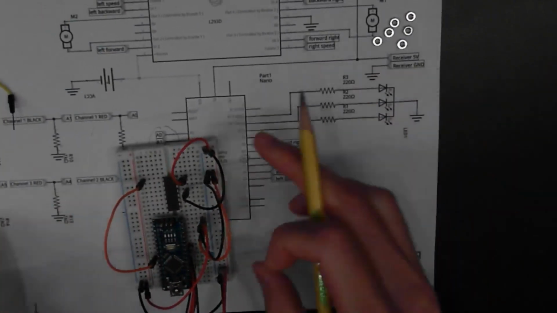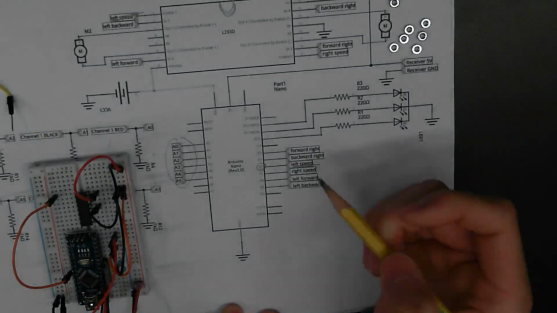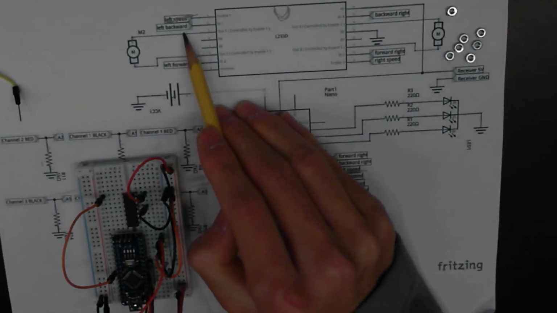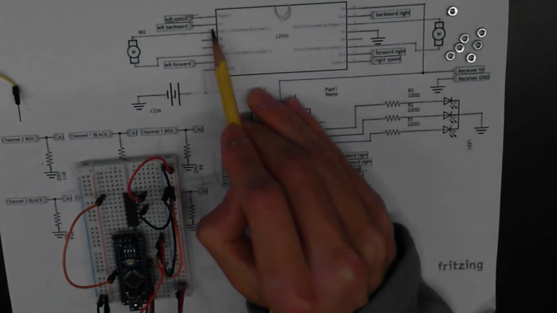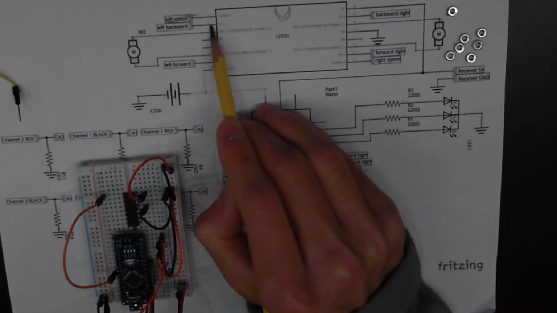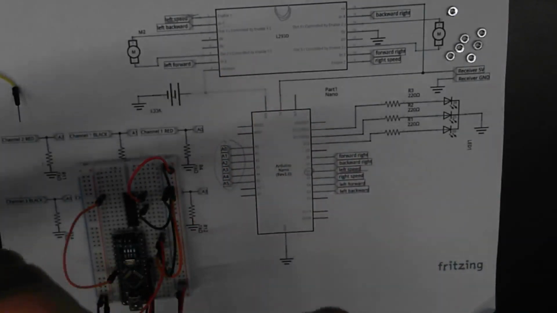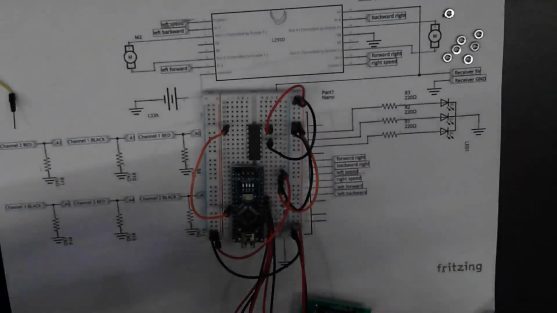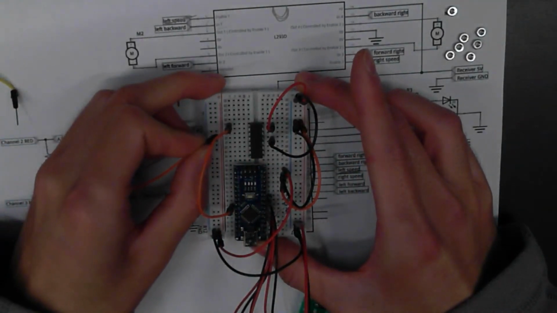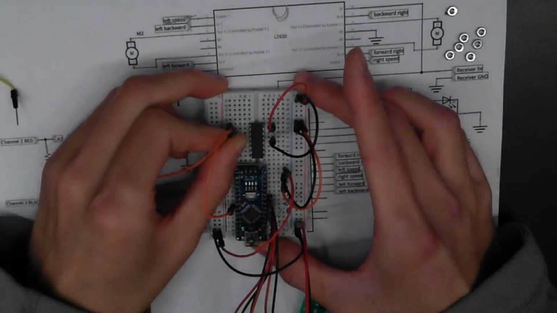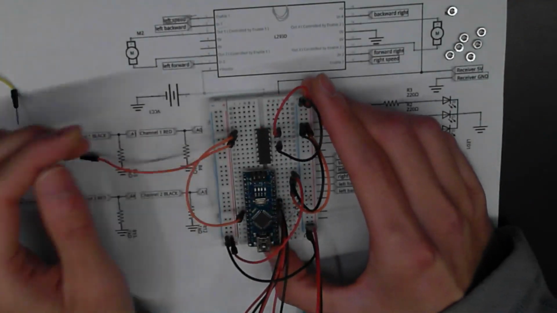Next, I'm going to cross these out as I work on them. So we got left speed. Now we want to do left backward. When this pin is high, it's going to drive the motors backwards. So we want to connect it to in 1, which is pin 2, which is right below enable 1, what we just plugged in. So take your extra lead and connect it to the row right underneath enable. So there should be 2 right next to each other.